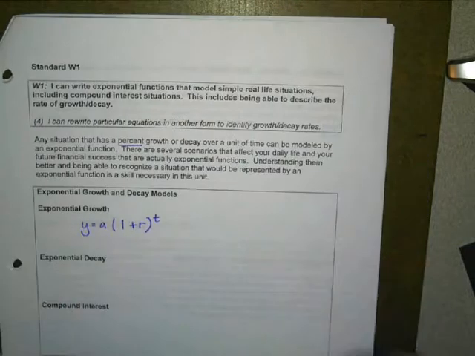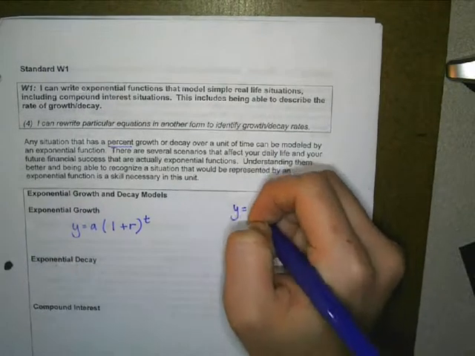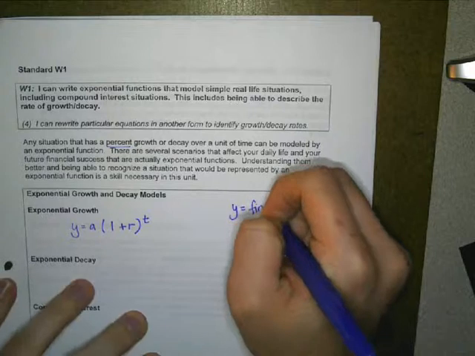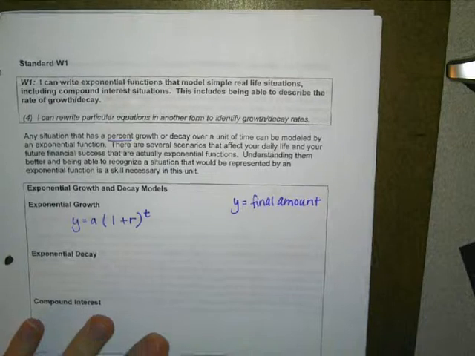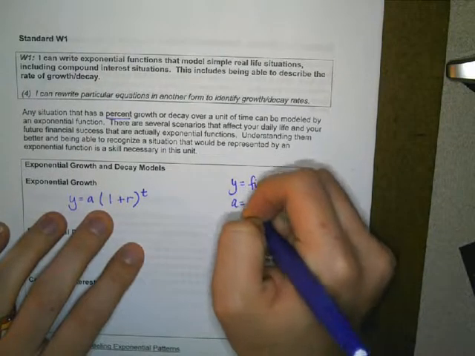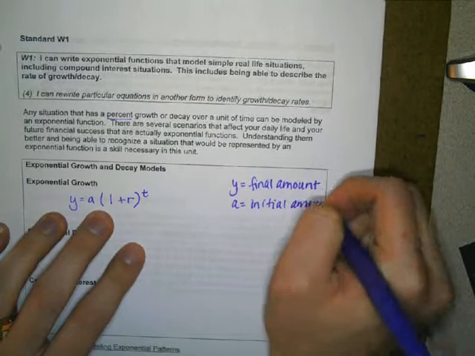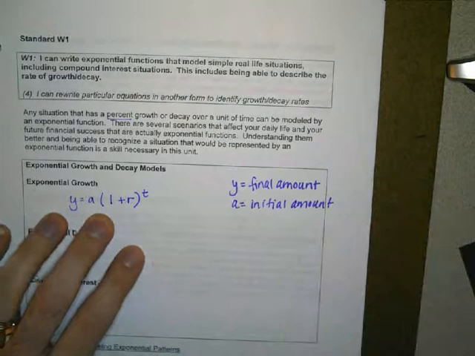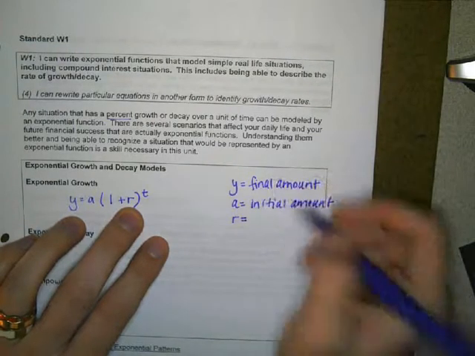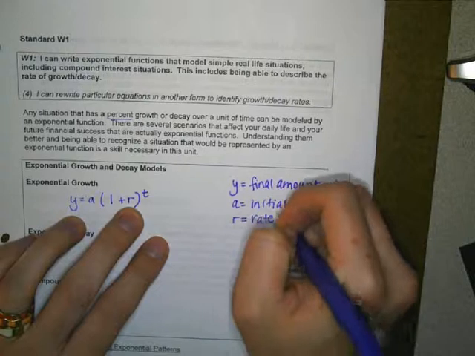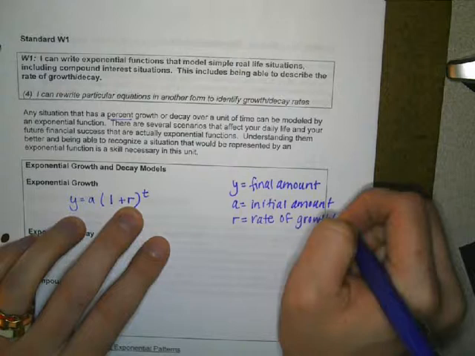I'm trying to decide if I want to define the variables. I will, right here. So y is the final amount, whatever you're looking at. A is our initial amount. r is our rate of growth or decay.